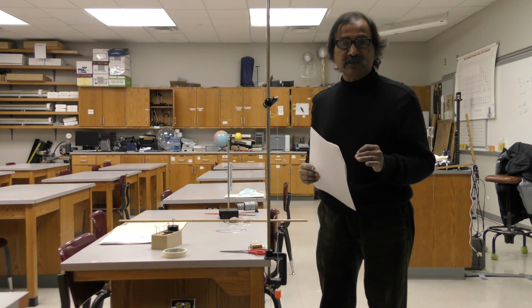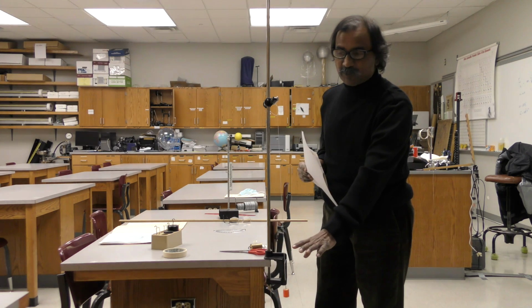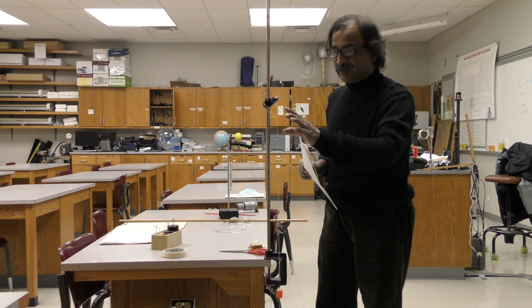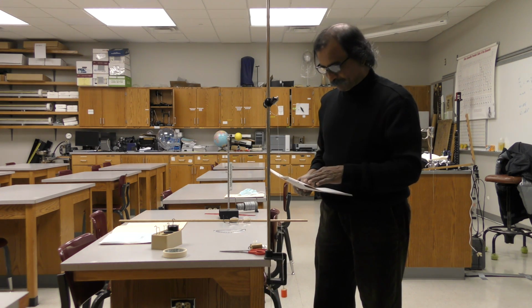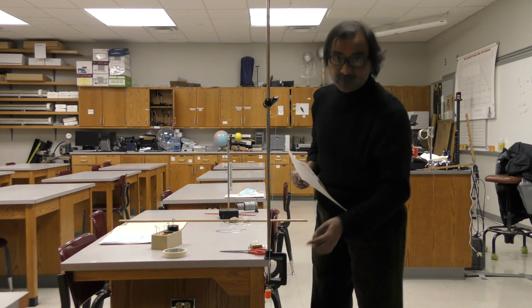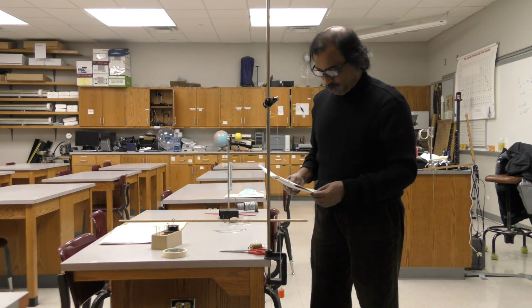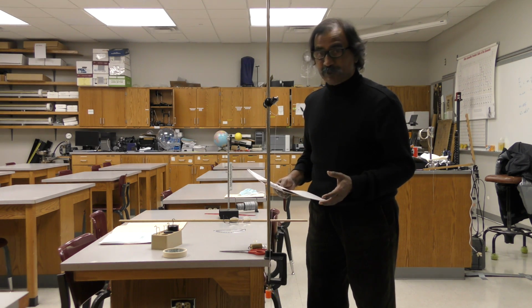The 50 gram mass is constant, and the length is 0.61 meter from the hinge to the center of the ball. All we're going to change is the angle and look at the period.